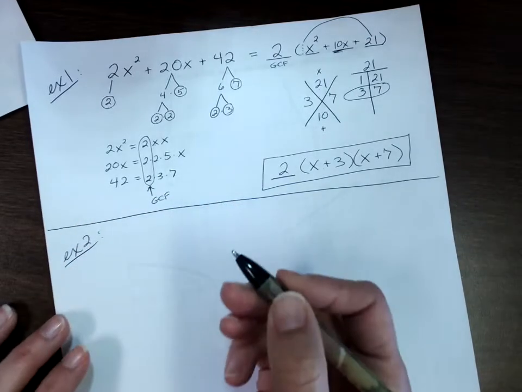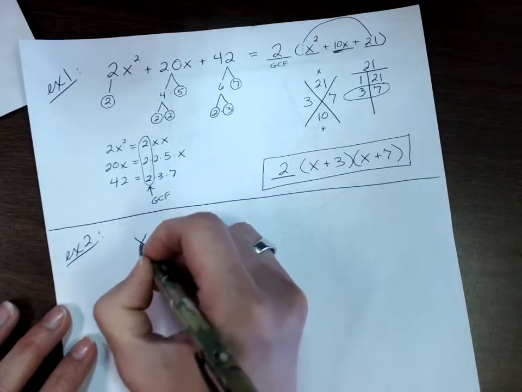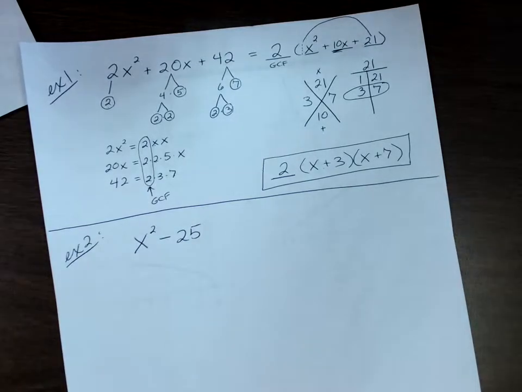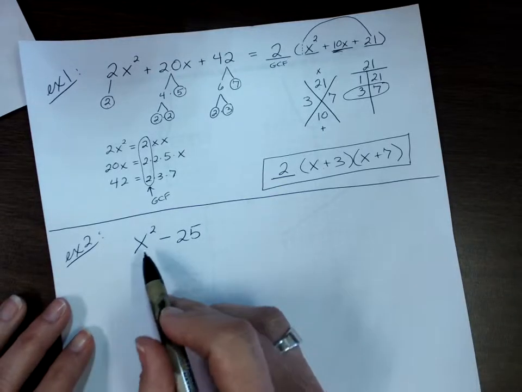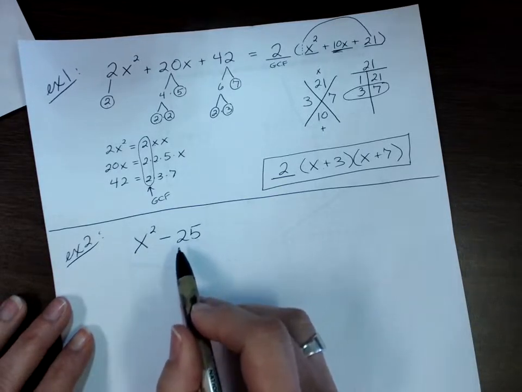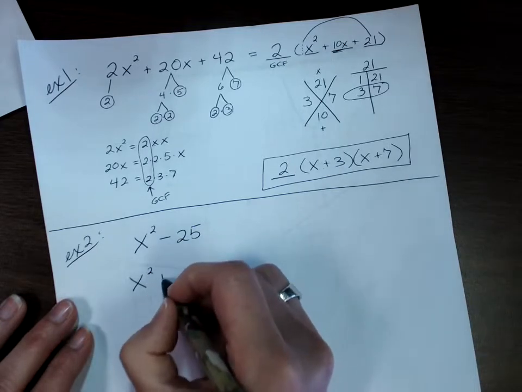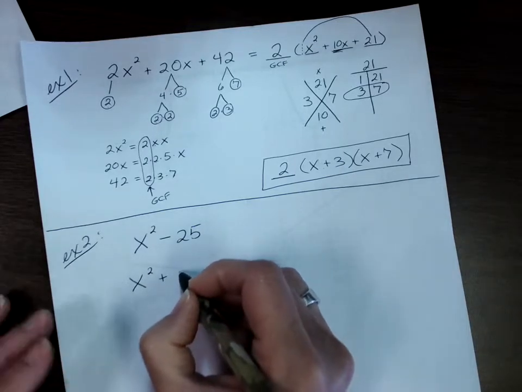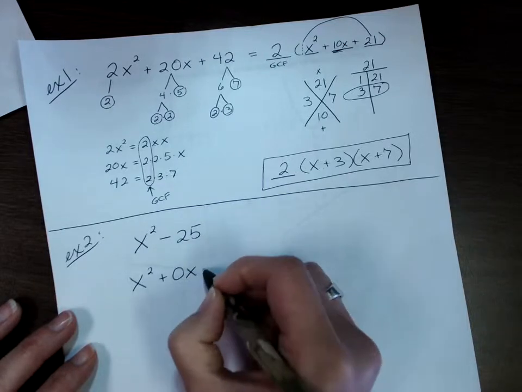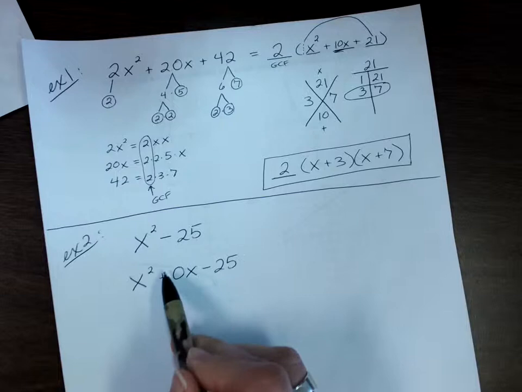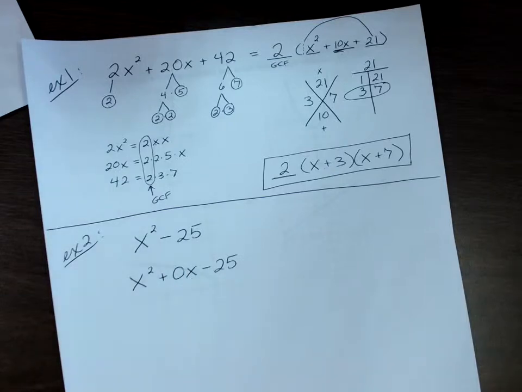Got 2 more. This next one, x squared minus 25. All right, now that's kind of weird because there's no middle term. If there's no middle term, I can rewrite it like this. X squared plus, well, there's no x's there, so I'm going to say 0x minus 25. There aren't any x's, so I'm just going to put that there as kind of a placeholder to remind me.